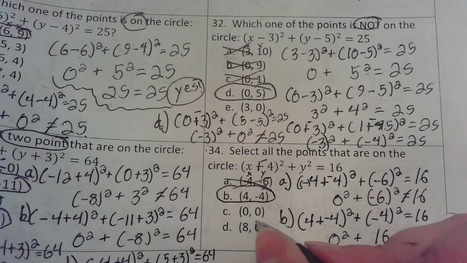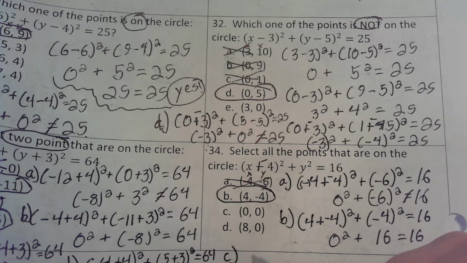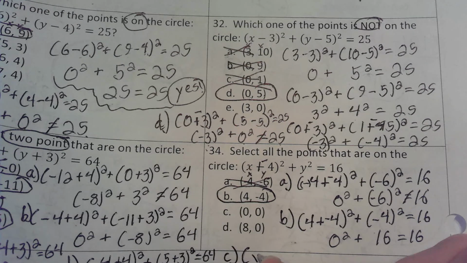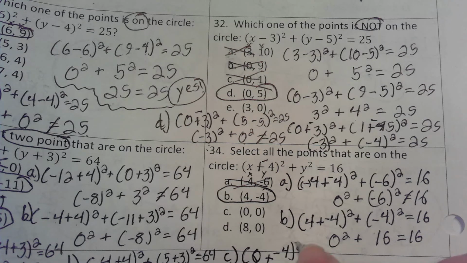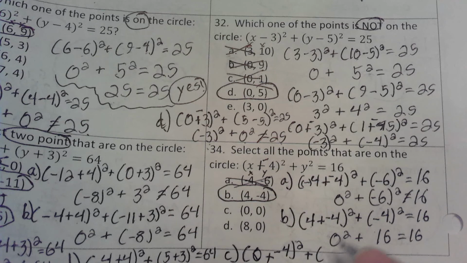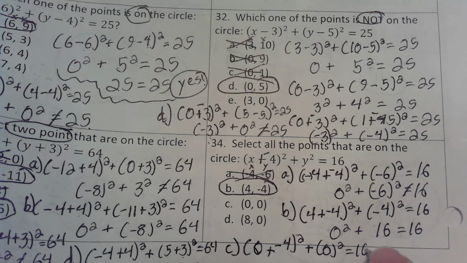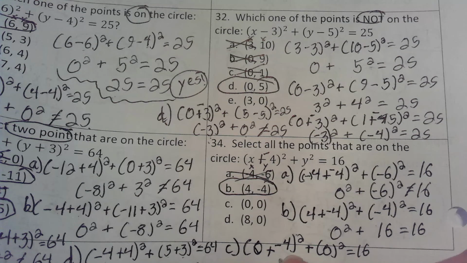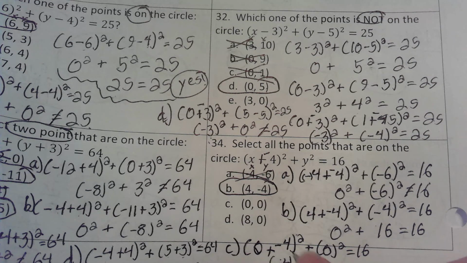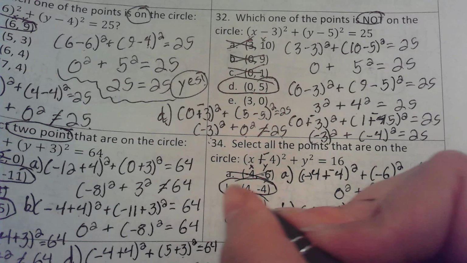Okay, this one we substituted in. So this is C. So I'm going to go 0 plus negative 4 plus 0 squared. Is that equal to 16? Well, this is going to be 0, so negative 4 times negative 4 is equal to 16, so that is a yes.